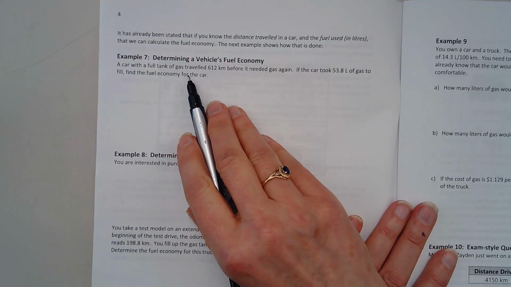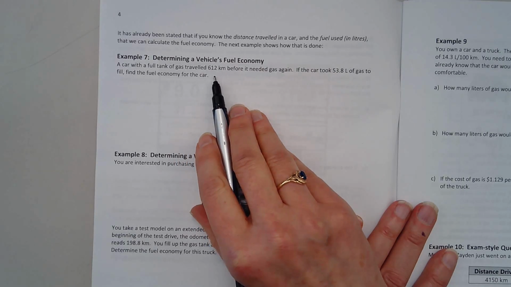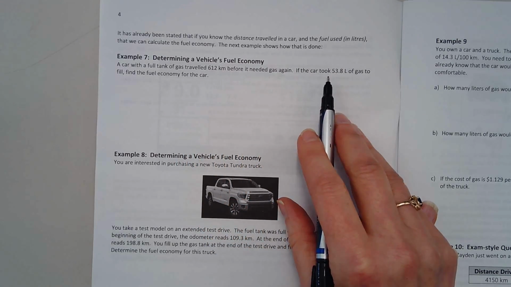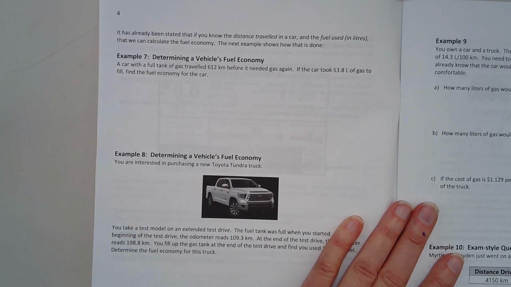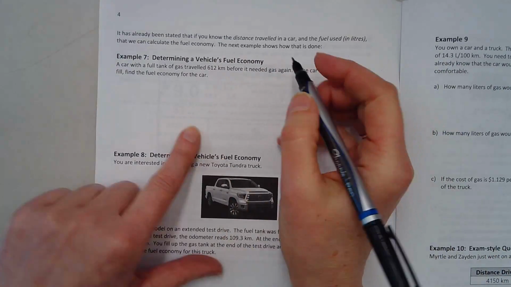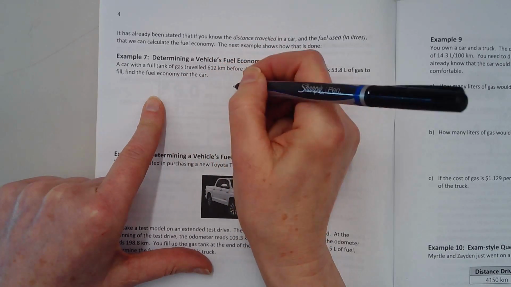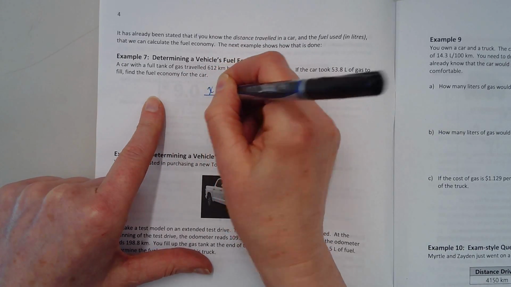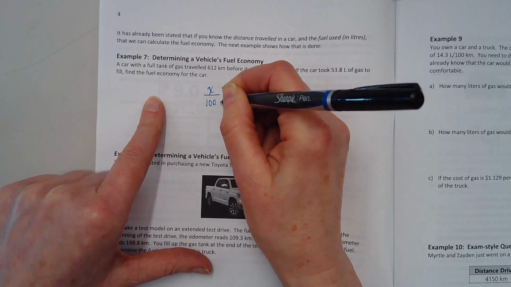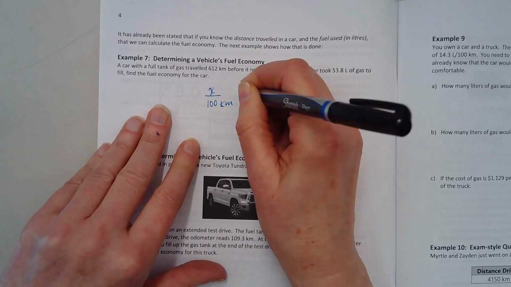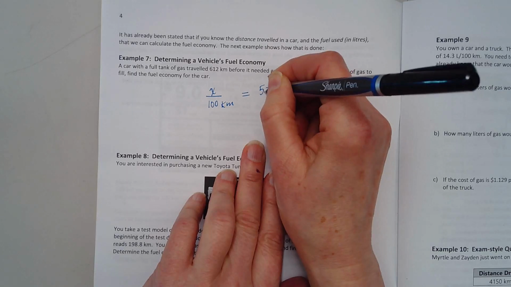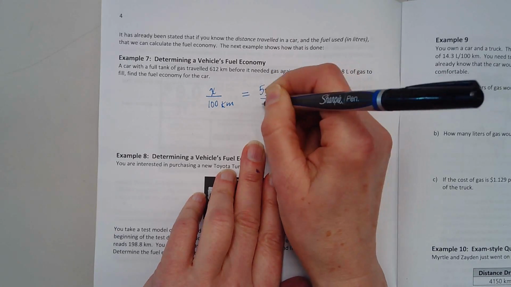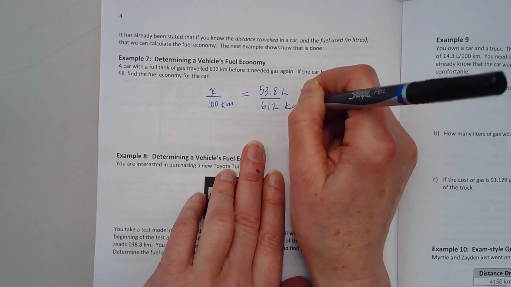A car with a full tank of gas traveled 612 kilometers before it needed gas again. If the car took 53.8 liters of gas, find the fuel economy. So you really have to know the definition for fuel economy, that it's the number of liters per 100 kilometers. So they want me to find the fuel economy for the car. I'm looking for the number of liters for 100 kilometers of driving, right? And I do know that this car took 53.8 liters of gas to travel 612 kilometers, okay?